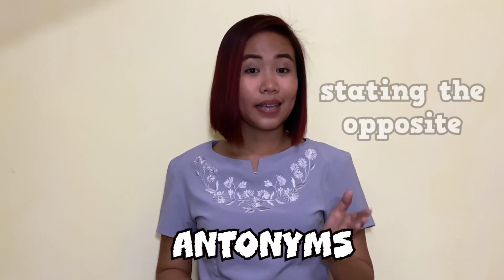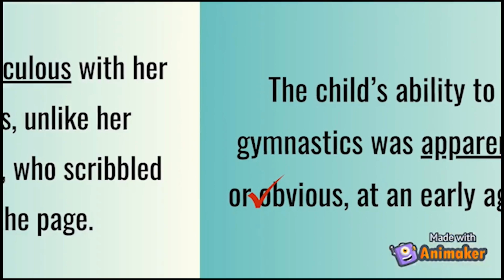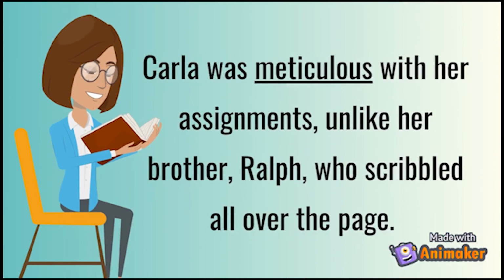Sometimes, authors will use antonyms to help the reader grasp an unfamiliar word by stating the opposite. Let's take a look at this example. Carla was meticulous with her assignments, unlike her brother Ralph, who scribbled all over the page. If you don't know what meticulous means, the antonym phrase scribbled all over would let you know that Carla was neat and careful.